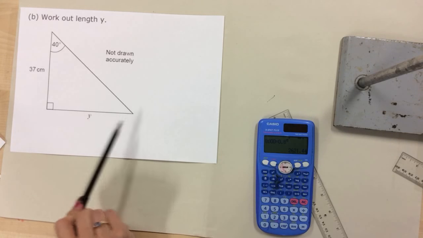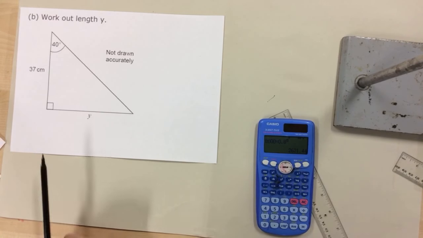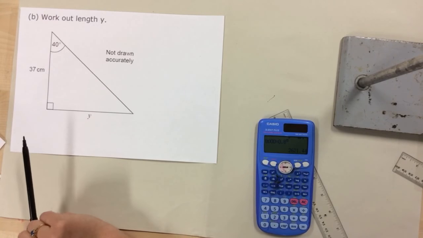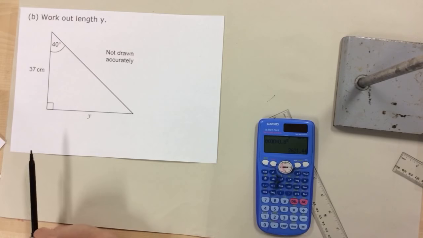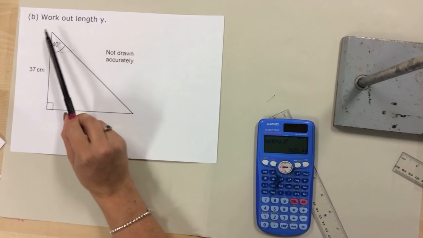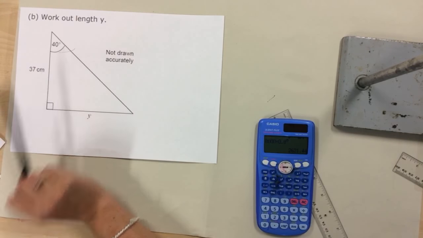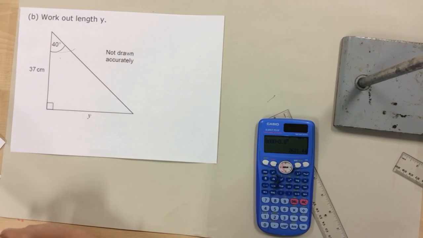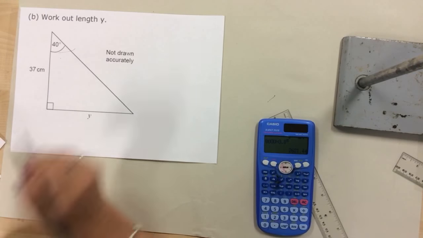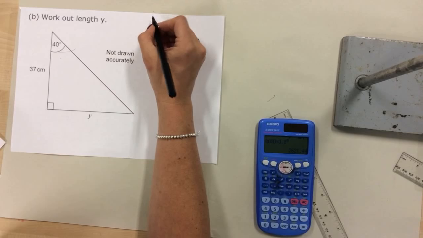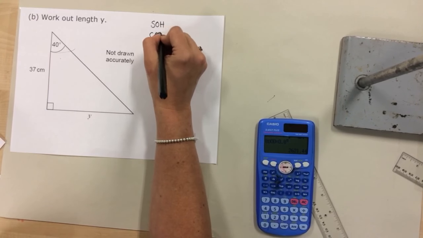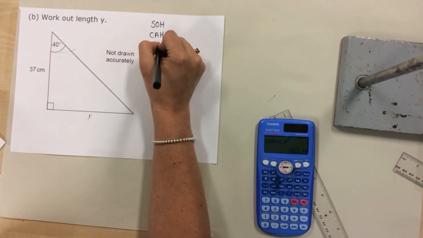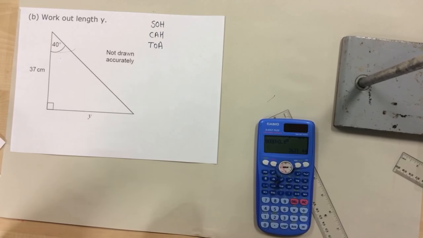The point is, you've got this nice right angle triangle. Because it's a right angle triangle, it could be Pythagoras or it could be trigonometry. The bit that tells you which way to think about it is the fact that we've been given another angle. I've got 40 degrees here, so I know that I'm going to be using trigonometry. The first thing I would do is write down my trig ratios so that I know which ones I'm using.